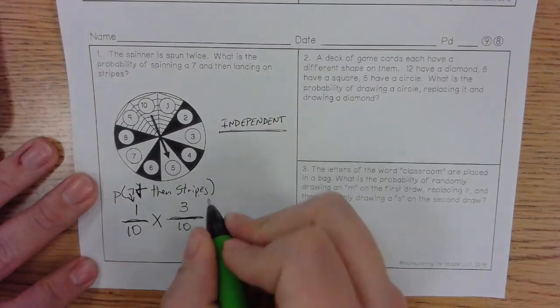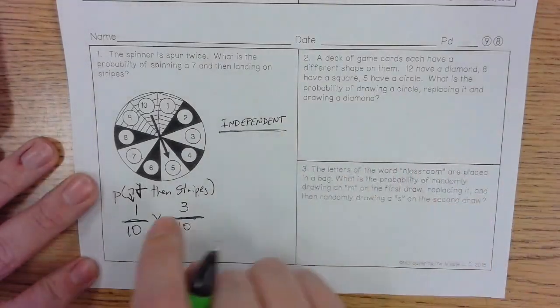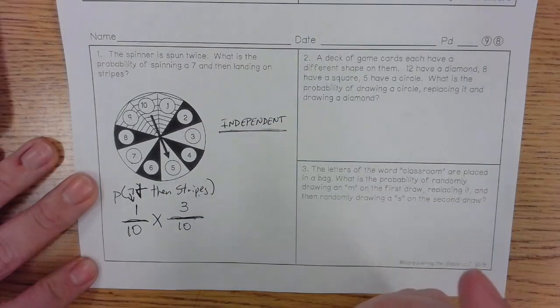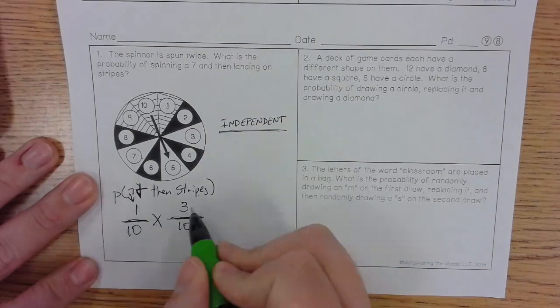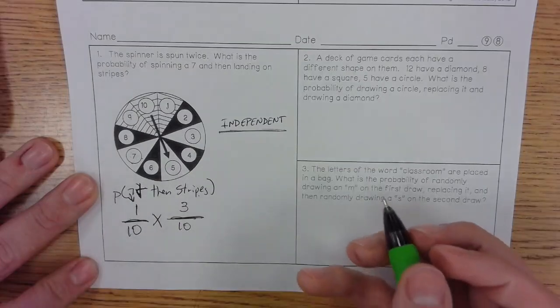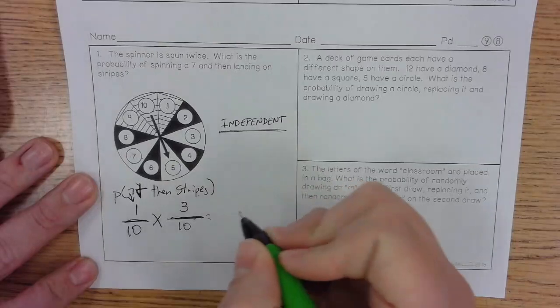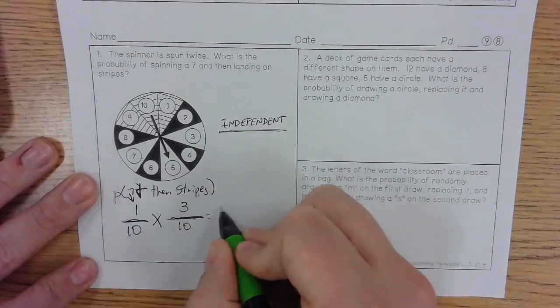Now, may you have to simplify? Sure. You could cross simplify when you find a product of 2 fractions. Absolutely, you could do that. In this situation, there's no cross simplifying to be done. We're going to go ahead and get 3 out of 100.